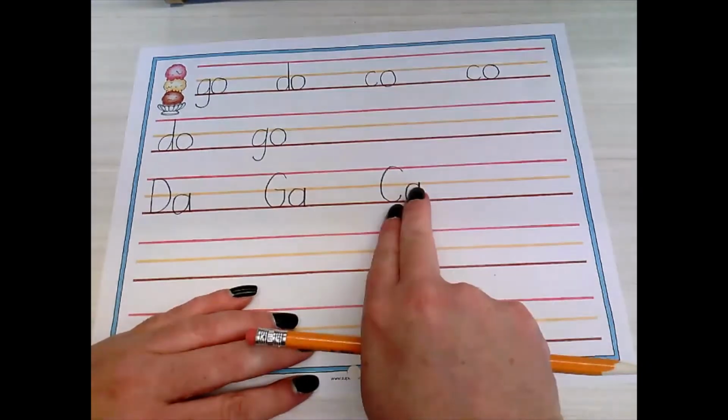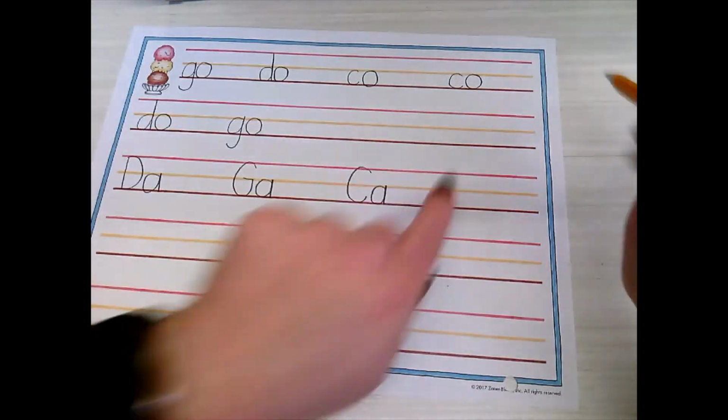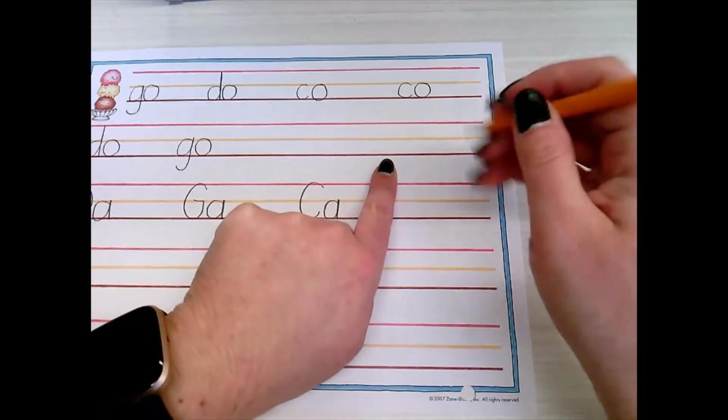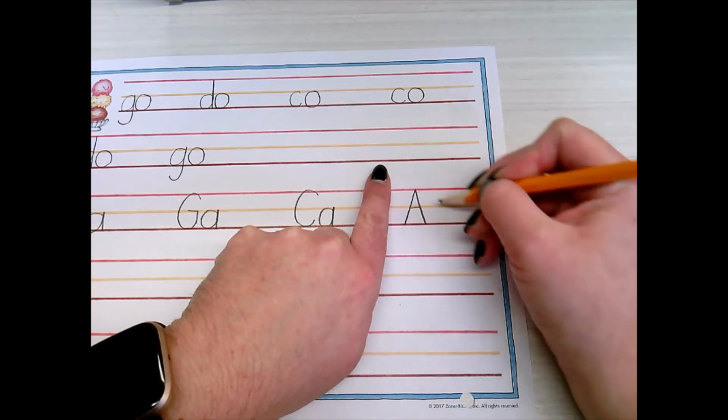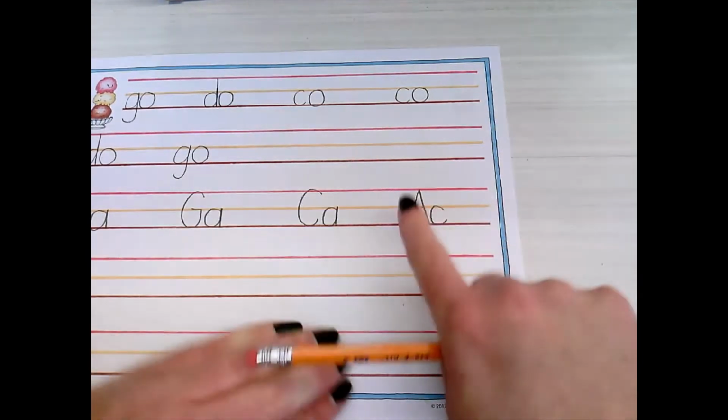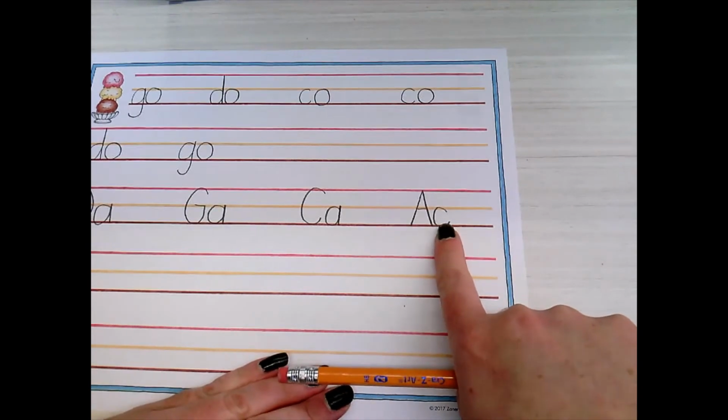What if we swapped these two letters, switched places, and we wanted it to say ack? We would need an uppercase A and a lowercase c.